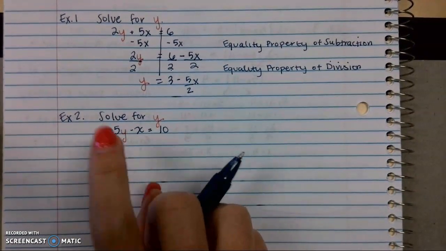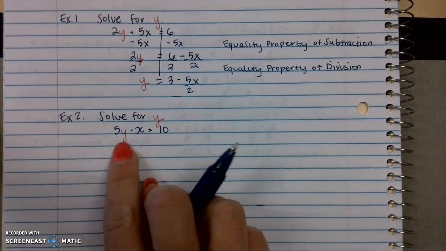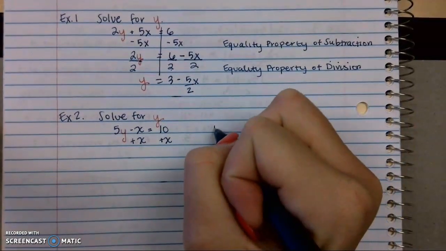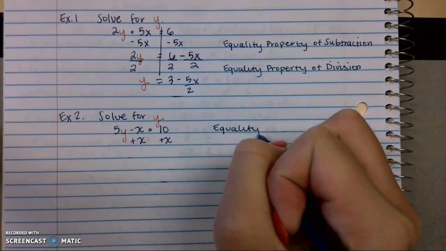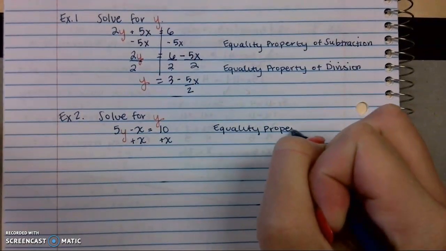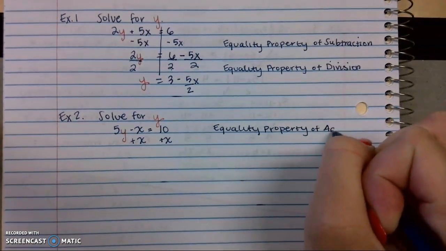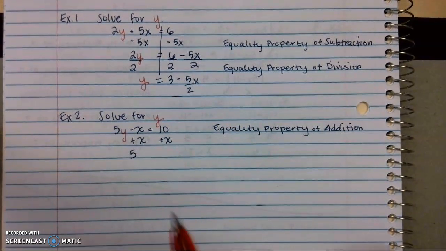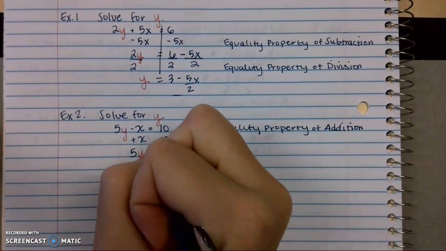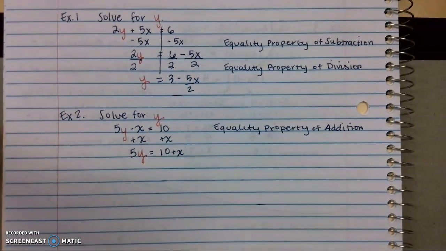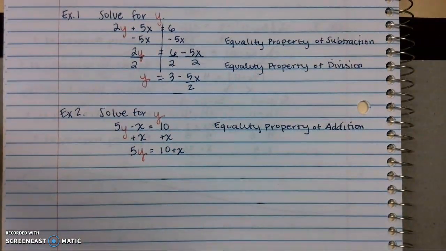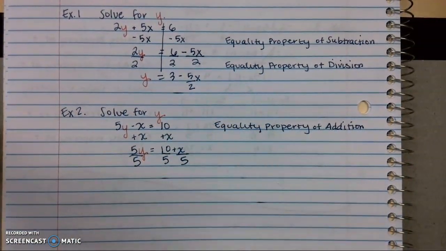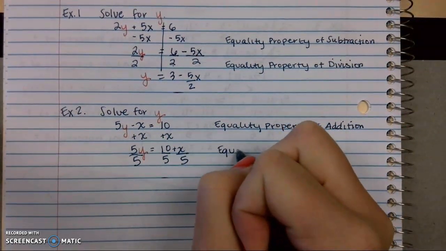Okay, so 5y minus x is equal to 10. I need to get everything away from 5y. So I'm going to add x to both sides. Equality property of addition. So I'm going to be left with 5y is equal to 10 plus x. One last step. I need to divide 5 from everything. Notice how I'm keeping everything separate. Equality property of division.